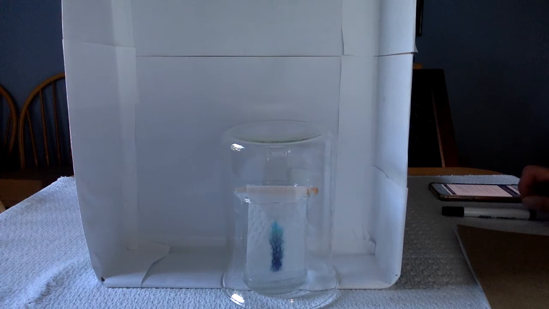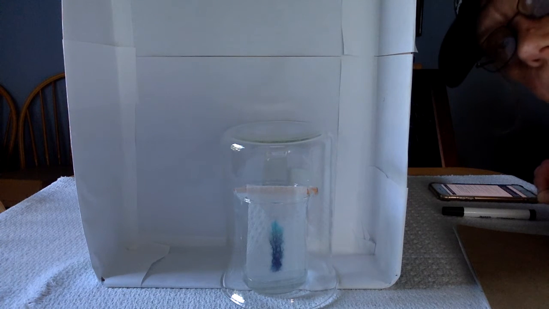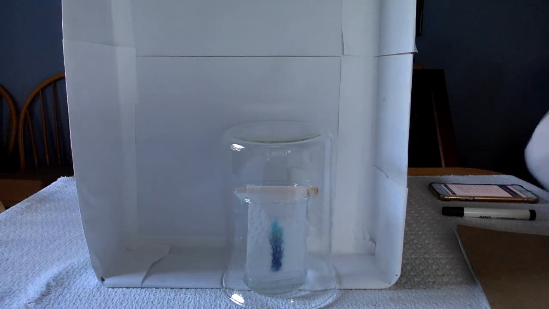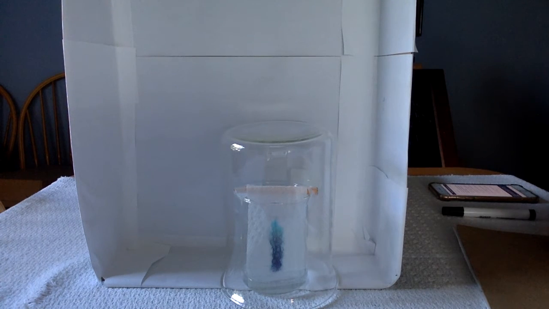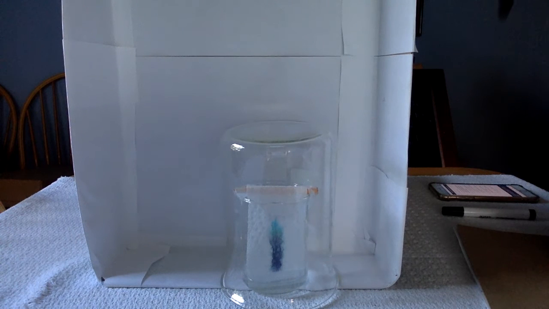So the water level is getting up there near the pencil. And we're getting a pretty pattern. We'll look at that again in a little bit when the water's done running. We don't want it to go over the top of the pencil. We just want it to get there. So when it does, we'll take a closer look at everything.